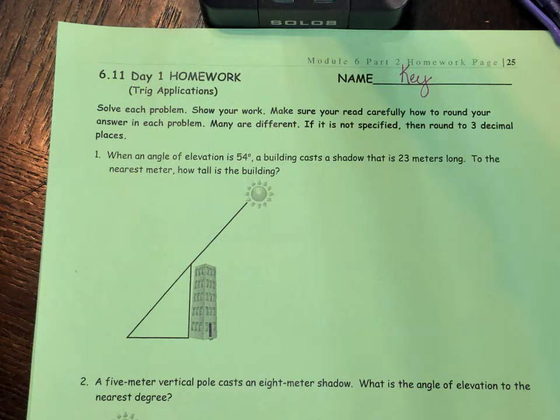Morning. Here are the solutions to 6.11 day 1 homework. Again, if you don't need to watch all of them, then don't. Please don't copy my work though. Try these on your own. Feel free to fast forward to any problem that you need help with.